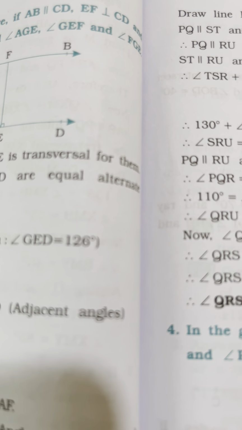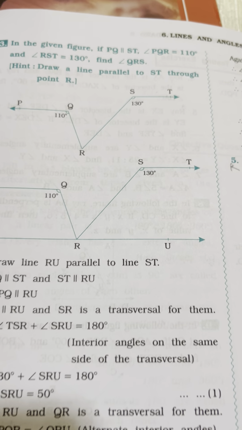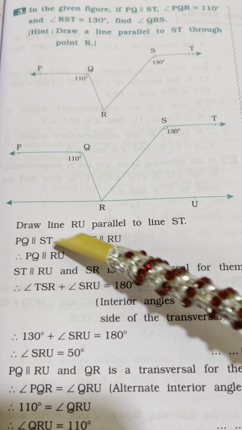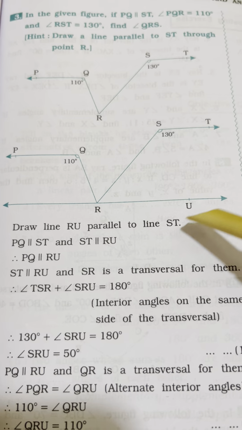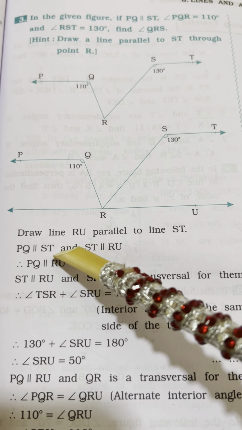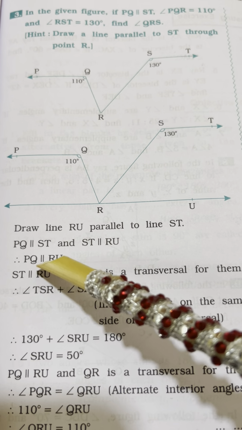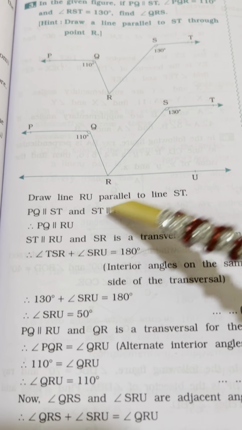आगे समझ में? Now we go to question number 3. पहले draw the figure. Draw line RU parallel to line ST. PQ parallel ST. ST parallel RU. Therefore, PQ is parallel to RU.